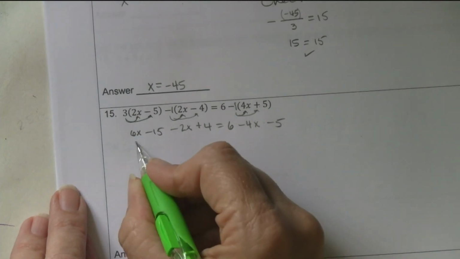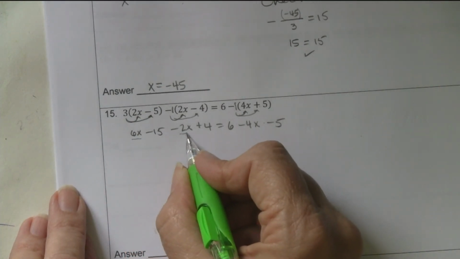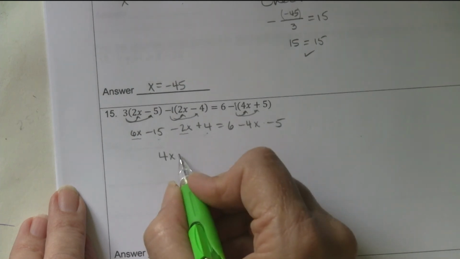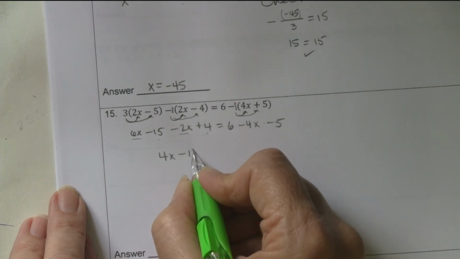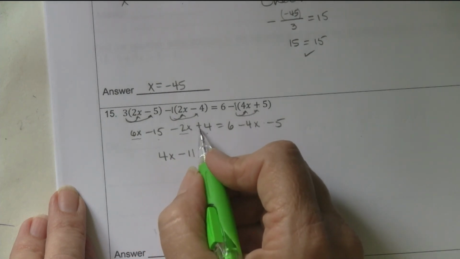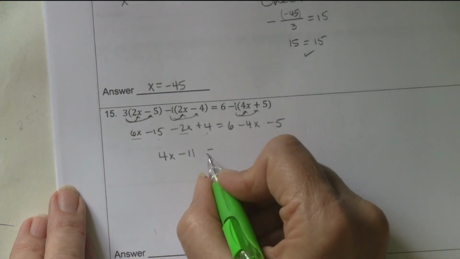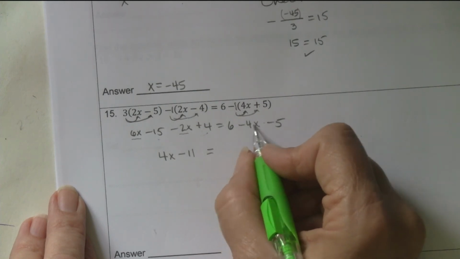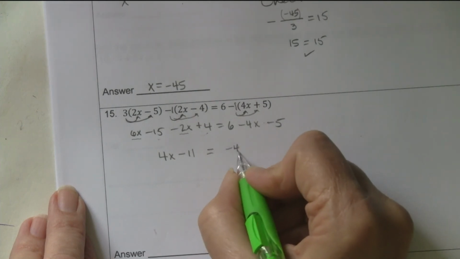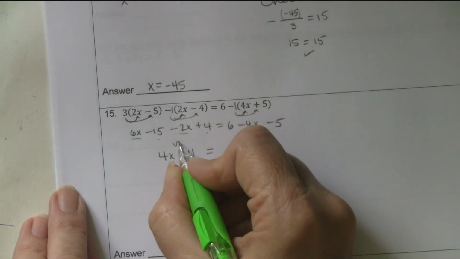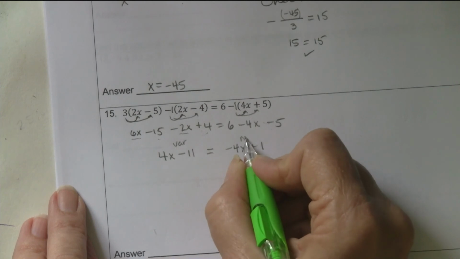And then I'm going to combine like terms. 6x take away 2x is 4x. Negative 15 plus 4 is negative 11. And on the other side, I have 6 take away 1, so I have minus 4x, and then plus 1. I'm going to put the variables on one side and the numbers on the other.